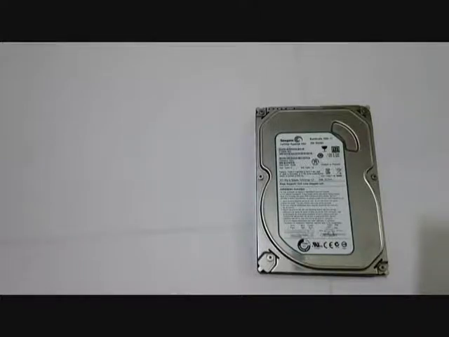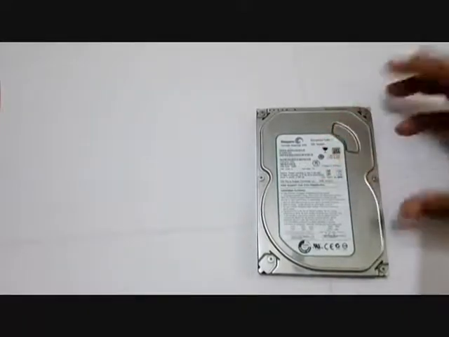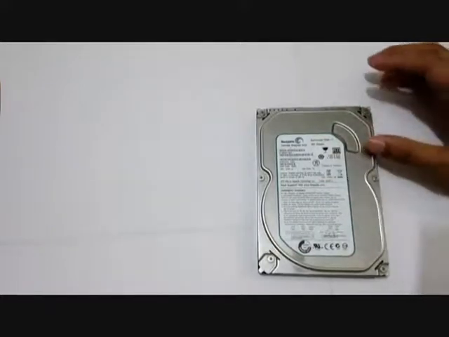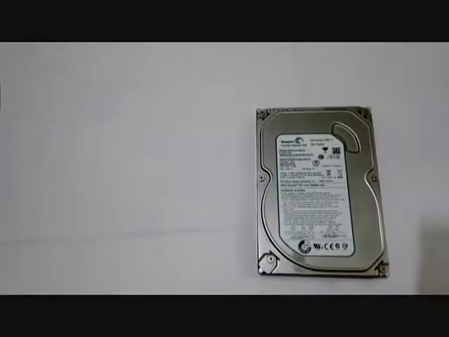A hard disk is a storage device that uses magnetic storage to store and retrieve data. It uses rotating disks known as platters, coated with magnetic material. If you open the hard disk, you'll see a big magnetic plate, also known as platters, like a CD, which holds the data.